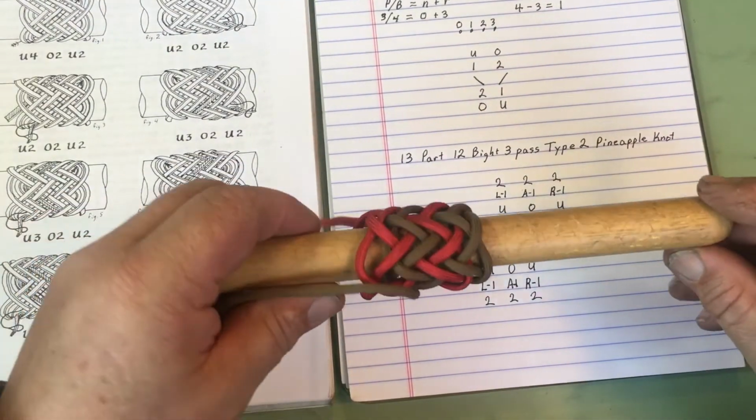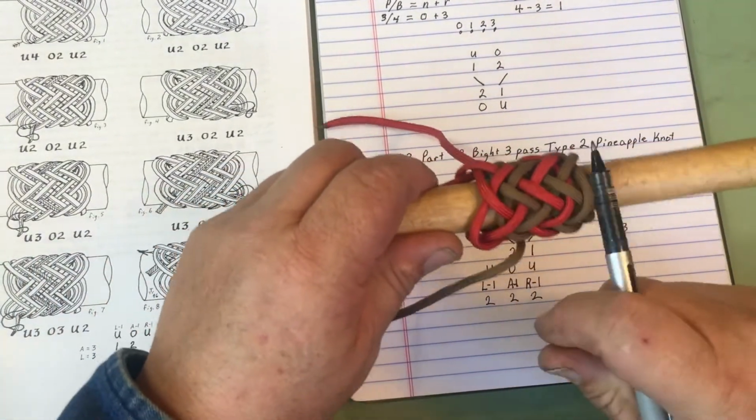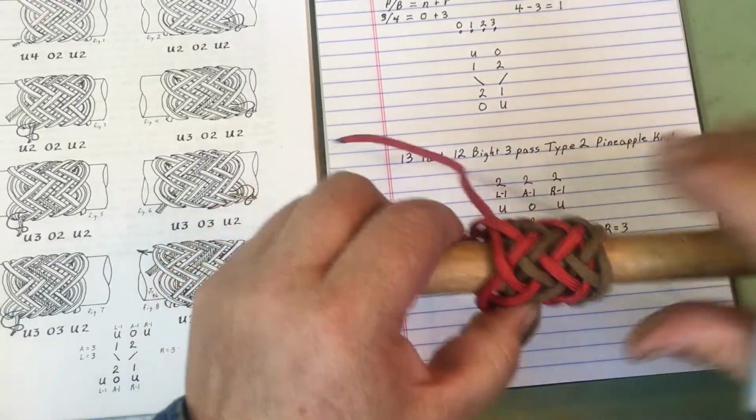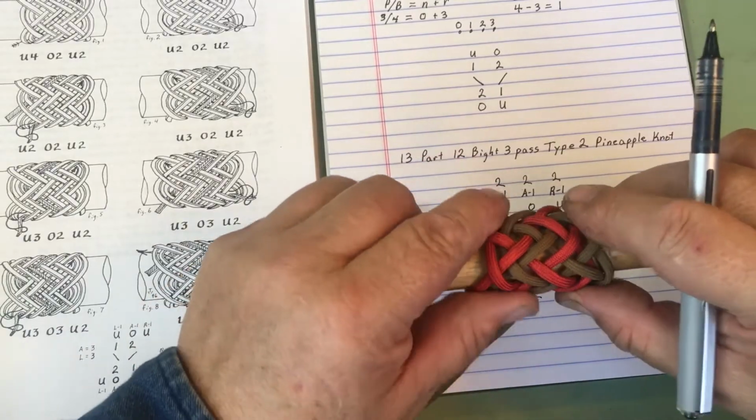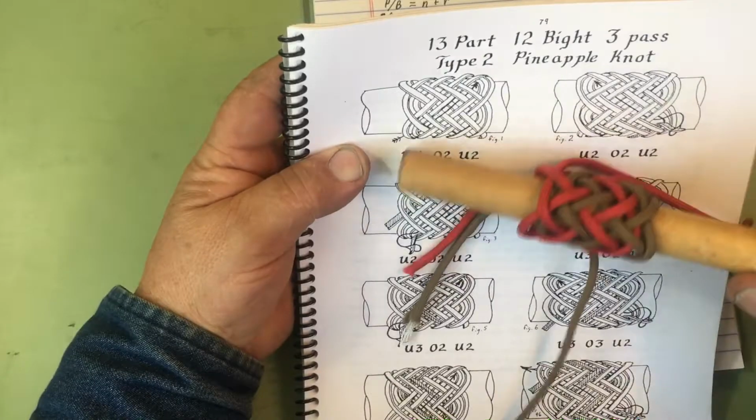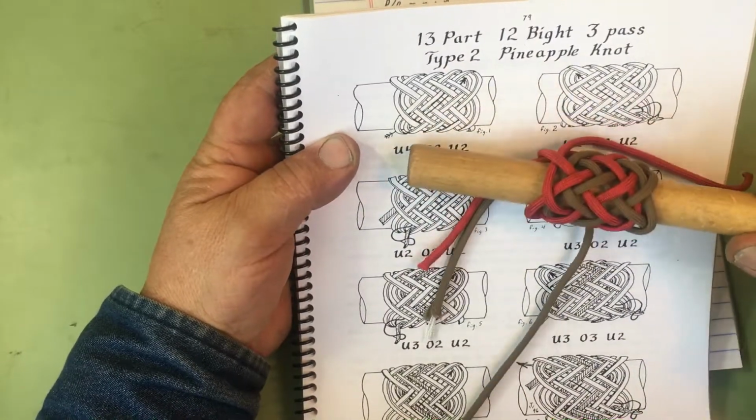So I have the knot tied that we tied in the 2-pass type 2 video, and that is the knot that we're tying this interweave into.